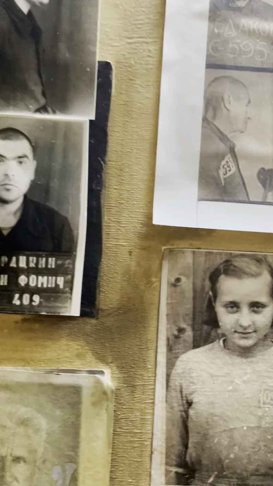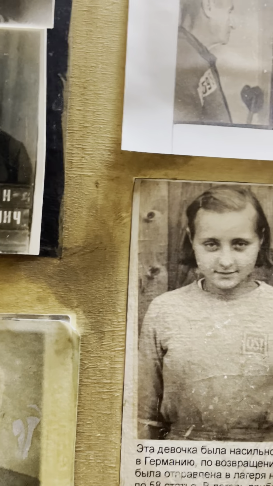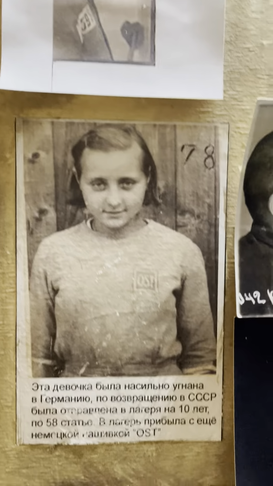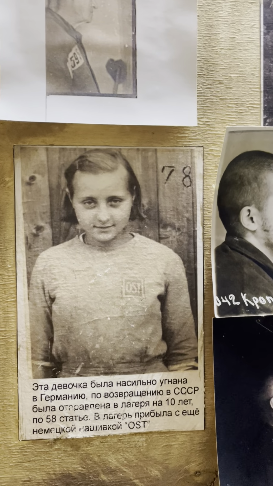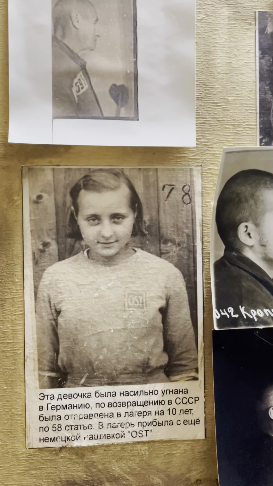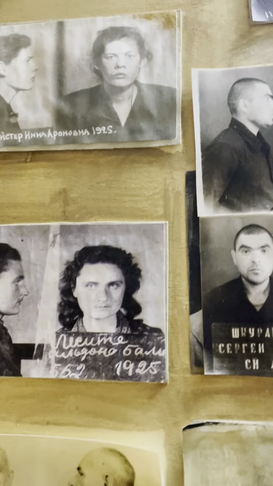This girl was sent at 5 years old? Yes, she was sent here for 10 years when she was 5 years old because she had a scar like a swastika. And the bosses of Gulag thought she was a German spy, and she was sent here for 10 years, but was released from this camp after 20 years. Nowadays she's alive and living in Germany. Still alive? Until now. She's 93 years old. Oh my god.